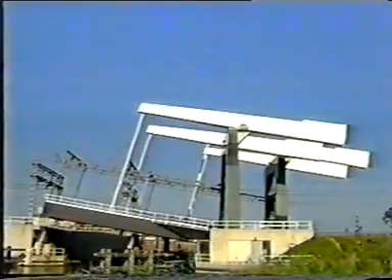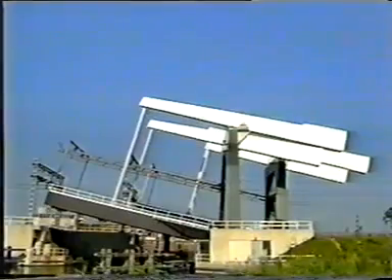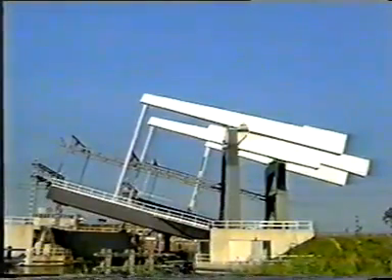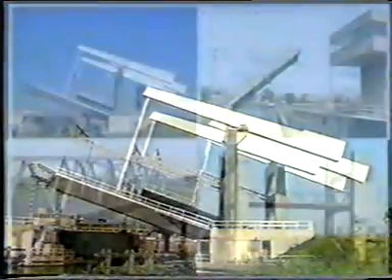The choice of a bascule bridge with overhead counterweight is mainly determined by the relatively low price because of the absence of a pit. Aesthetic considerations also play a part.